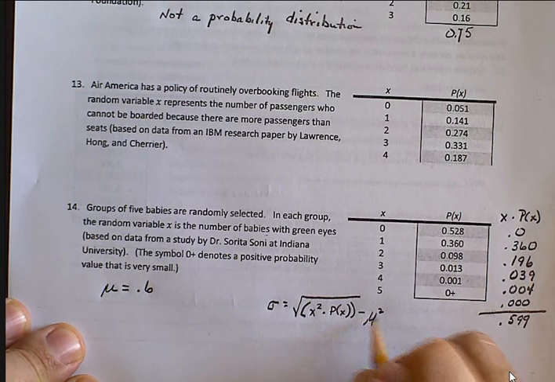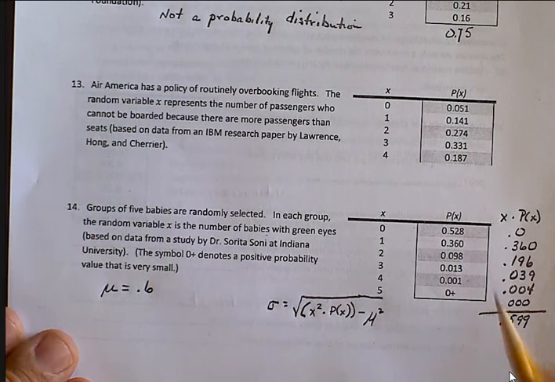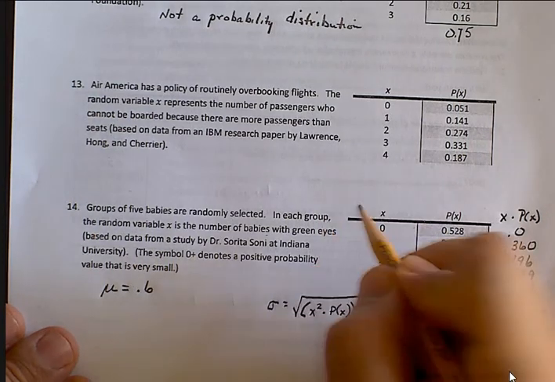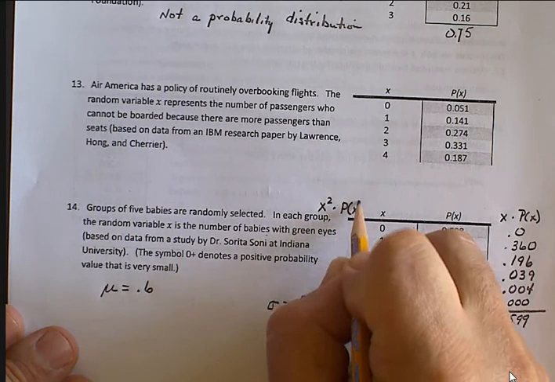So again, I need to make another column here. I need an x squared times P of X. So you're going to square x and then multiply it.